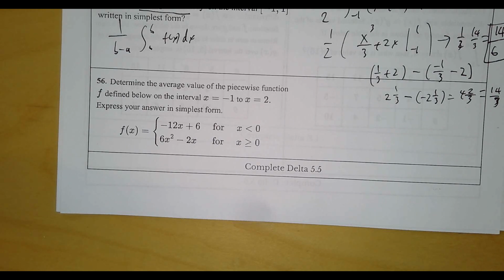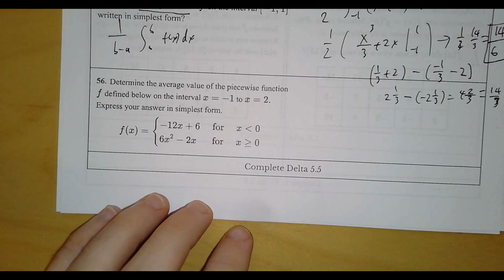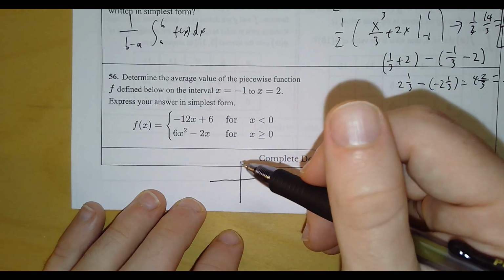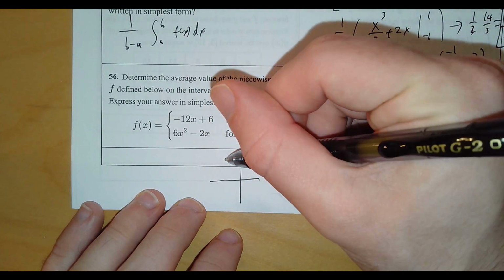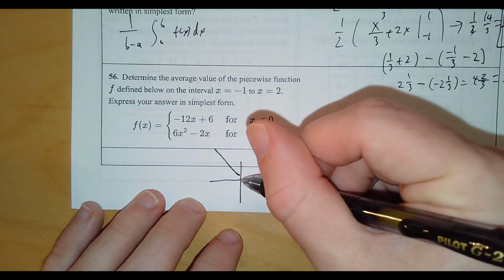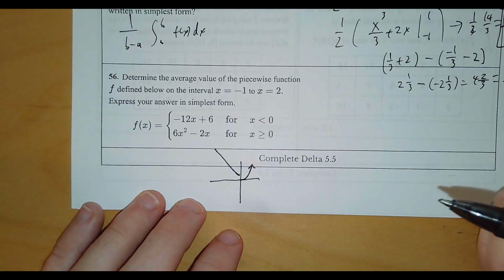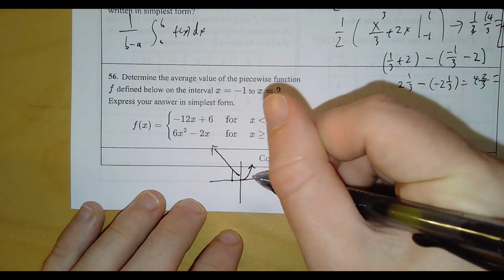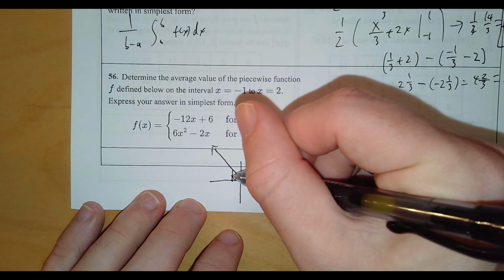These are similar. The only difference with these is that they're piecewise. So when they're piecewise, you have to do 2 separate integrals for each part. You can imagine it. This is not really what it looks like, but this integral might look something like this. This is the negative 12x plus 6 part, and then all of a sudden it goes like this, right? That's kind of how this looks, and you want the area from negative 1 to 2. So you're trying to find this shaded region.